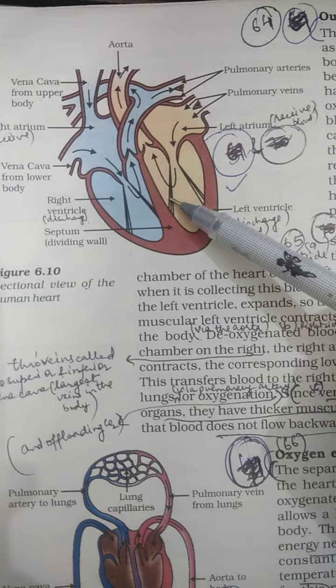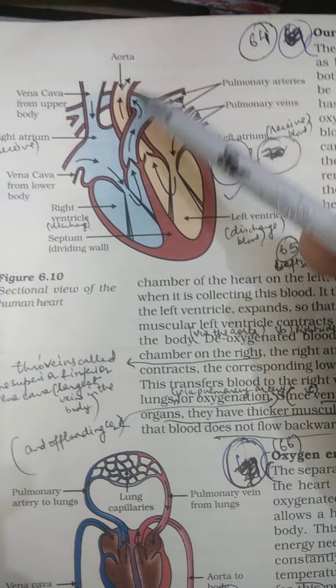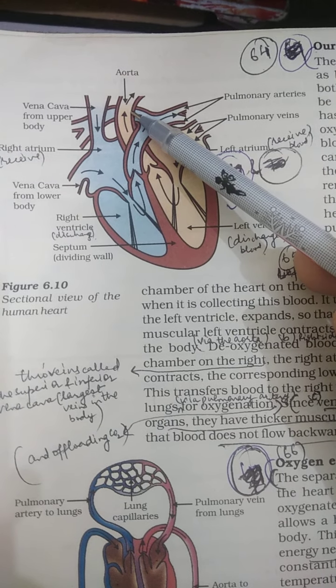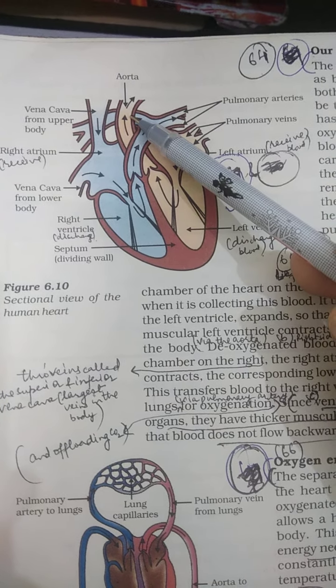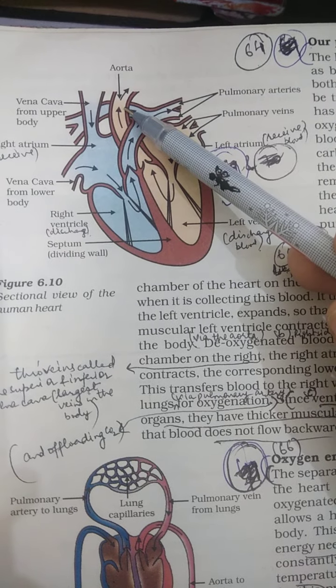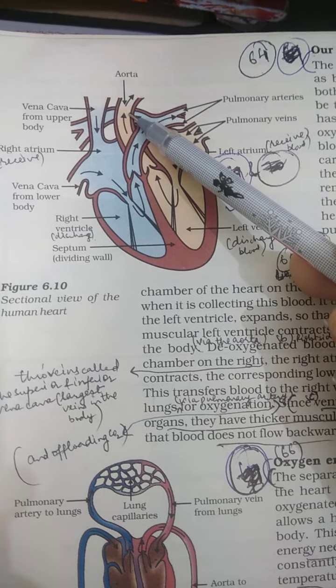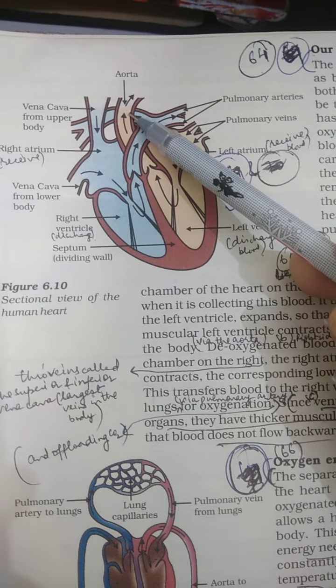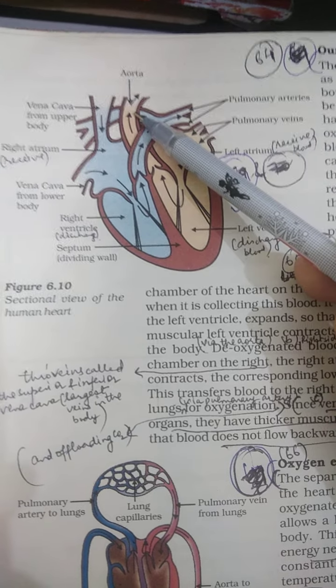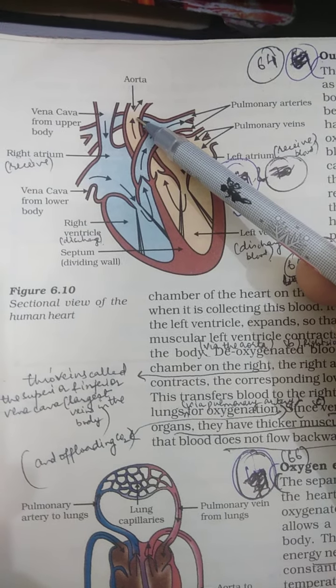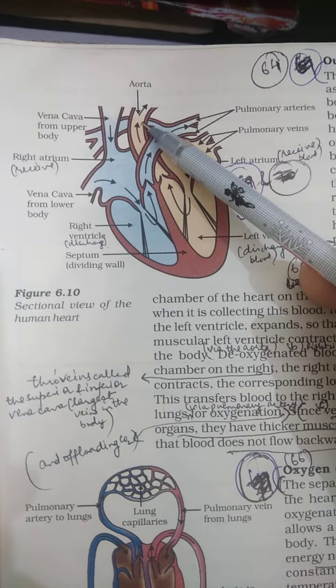Okay, then when it goes to the rest of the body, the body uses the oxygen for respiration, and in the process of respiration the food is utilized in the presence of oxygen, and carbon dioxide, water and energy are released. That carbon dioxide, when it mixes in the blood, makes it deoxygenated.